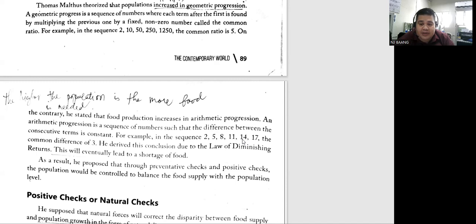This refers to the PDF that I have sent in the group chat. If you want to view the material, you can download it from the GC. As a result, he proposed that through preventive checks and positive checks, population would be controlled to balance food supply and population level.